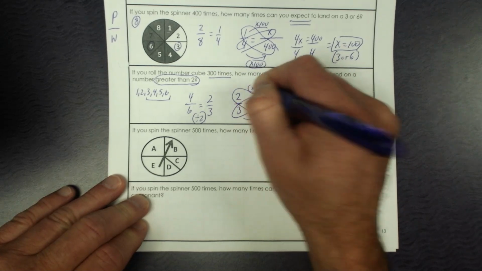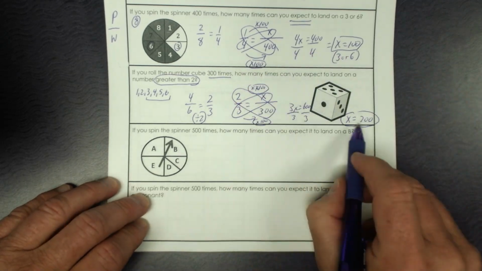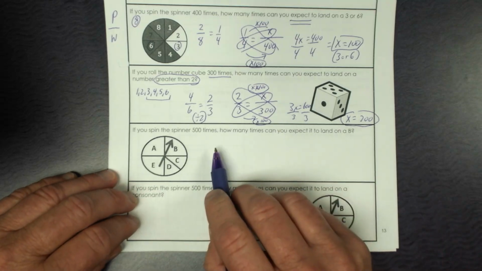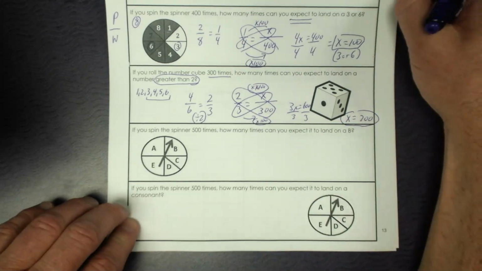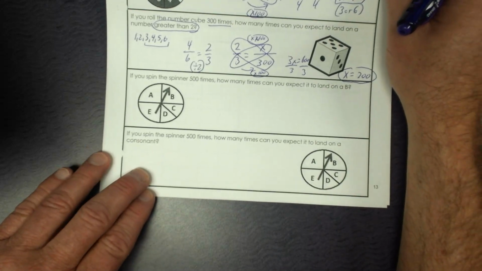Oops. Okay, that would give you the 200. So that way works also with this particular example. Example 3, let's look at the spinner.